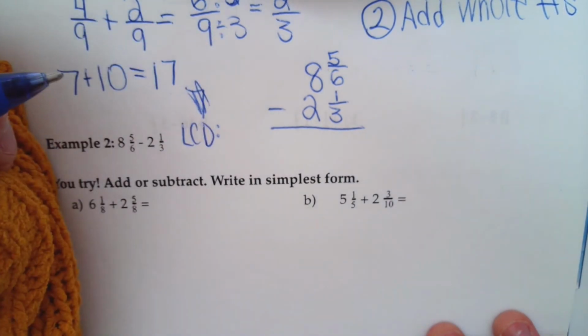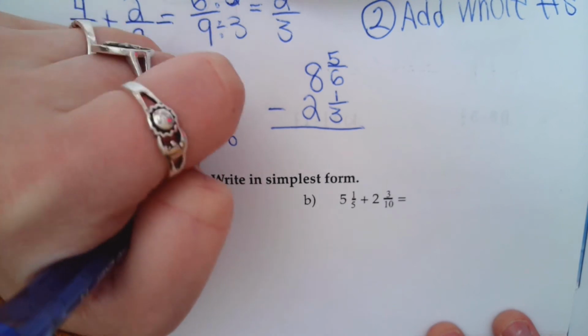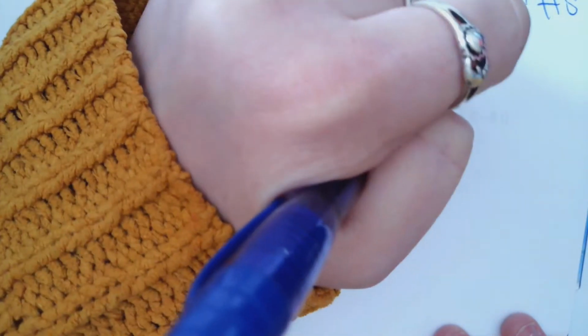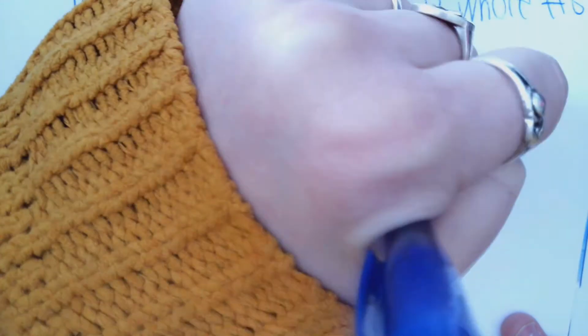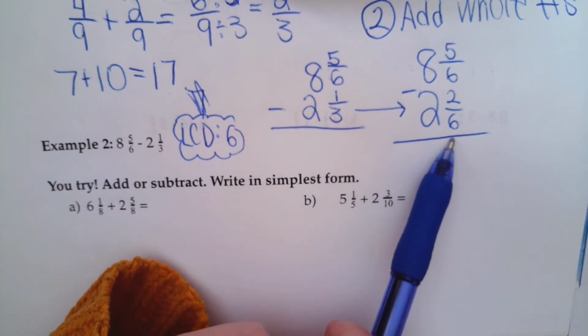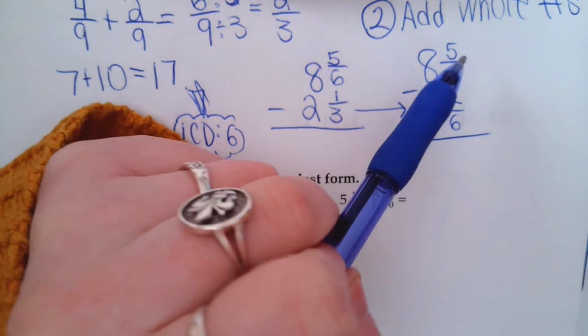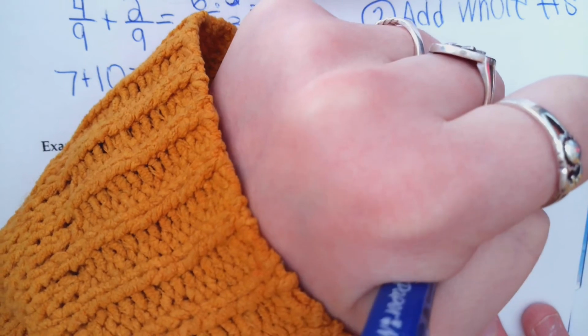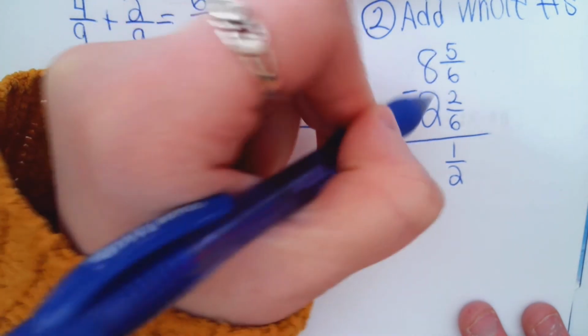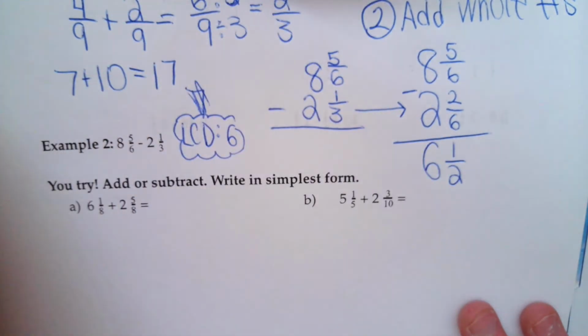Luckily, we have our least common denominator of 6. So we don't need to rewrite 5/6. We only need to rewrite 1/3. And that will become 2/6. And then we're going to keep 5/6. So all I did was rewrite 2 1/3 as 2 2/6. And then again, same thing. 5/6 minus 2/6, we get 3/6, which is 1/2. And 8 minus 2 is 6, so we get 6 1/2.